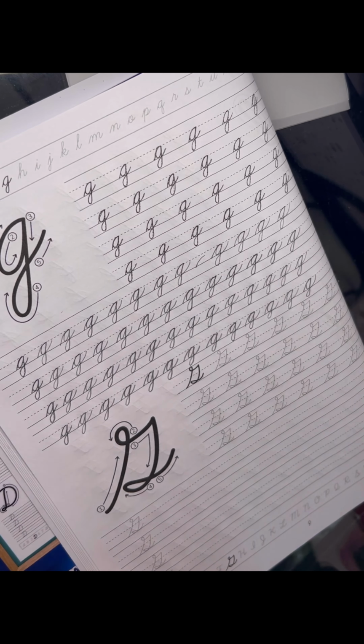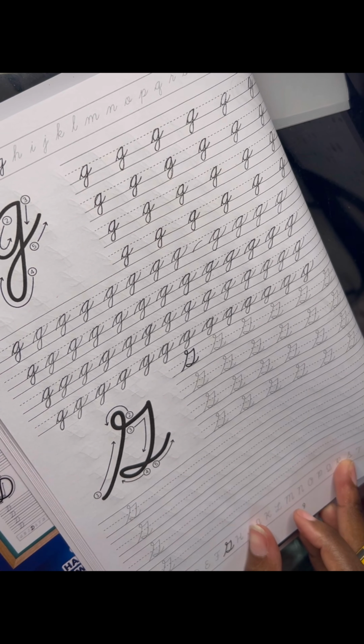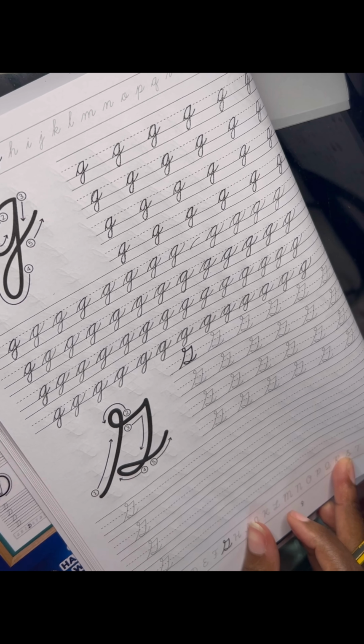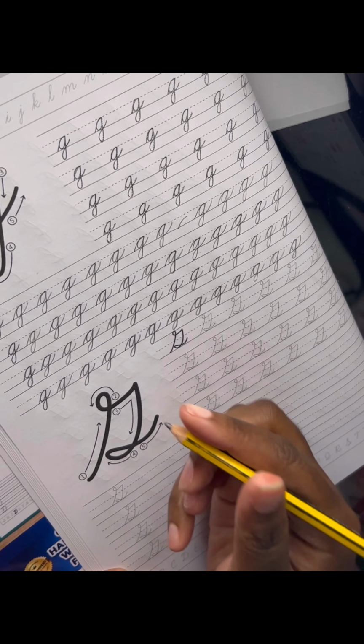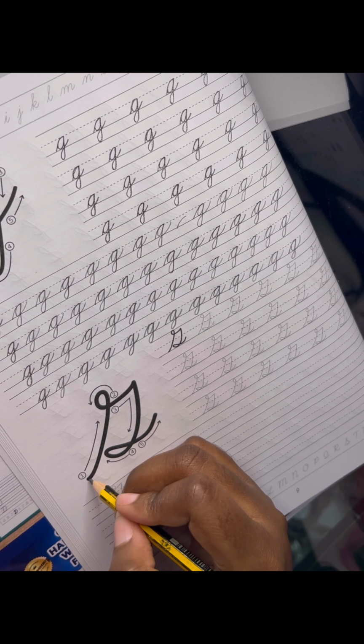Right. Okay. So here we go. And it's got a loop in there as well, which is probably going to send me nuts. But here we go.